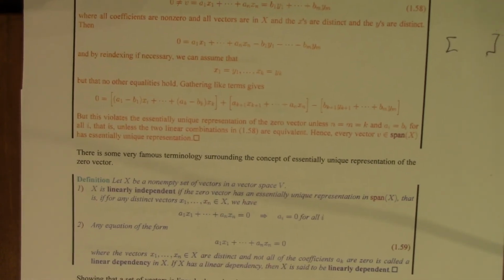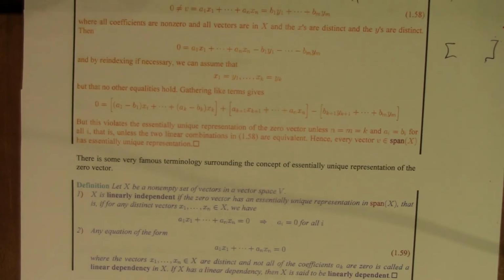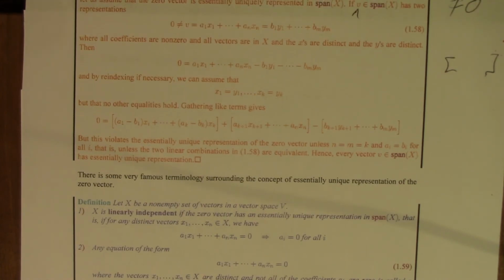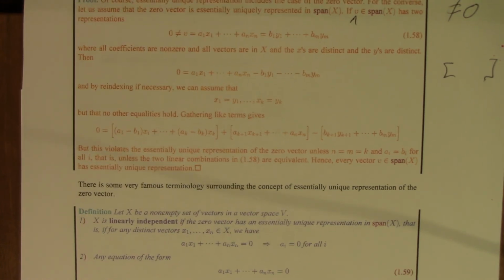Okay. Now, I will pause here to say that this discussion, this entire video, basically, up to this point, where we finally defined linear independence, is quite different from what you will see in other books, and probably in other classes.